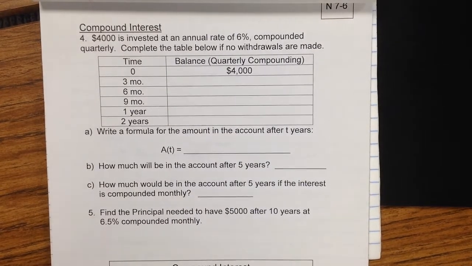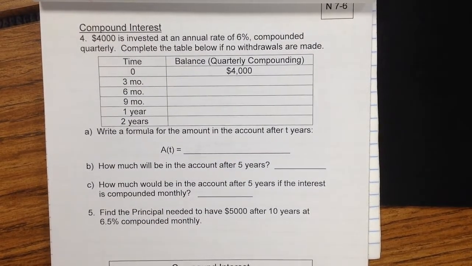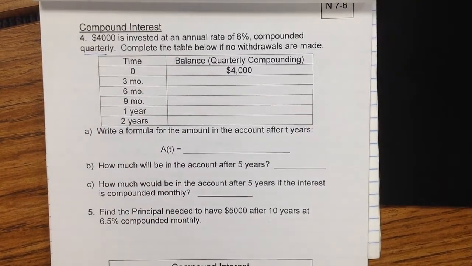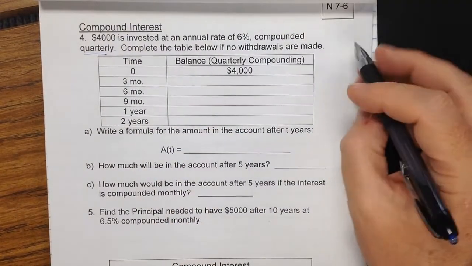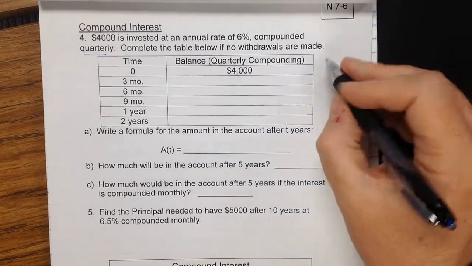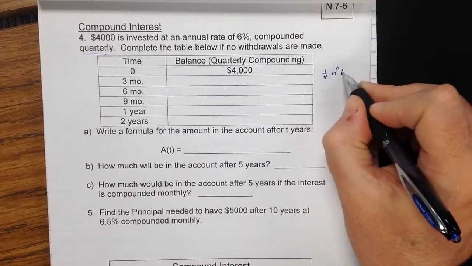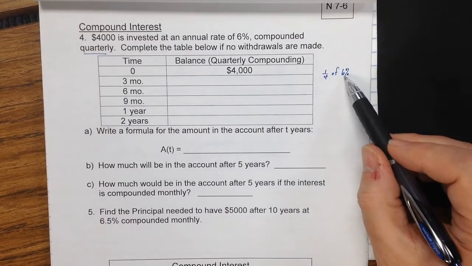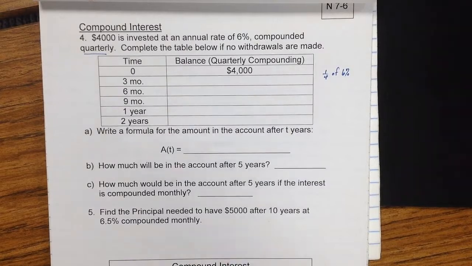All right, so the last sort of problem we're going to look at is compound interest. Example: $4,000 is invested at an annual rate of 6%, compounded quarterly. Quarterly meaning 4 times per year. Complete the table below if no withdrawals are made. So if I'm investing at 6% 4 times a year, then each time it compounds the interest, I'm only going to get 1/4 of that 6%, because that's an annual interest rate, and we're doing it 4 times a year, so each time 1/4 of 6%.